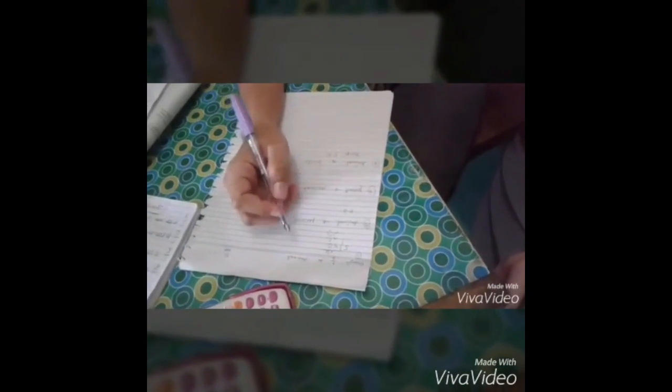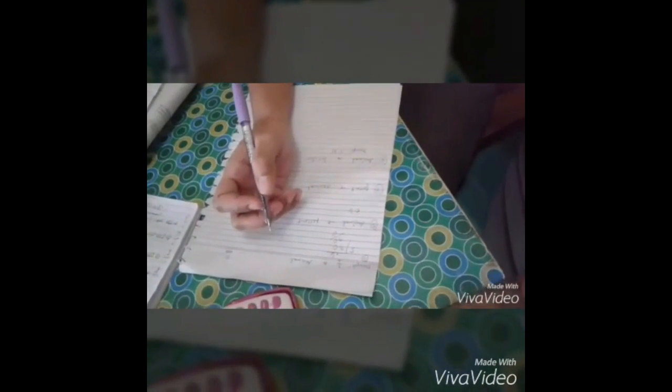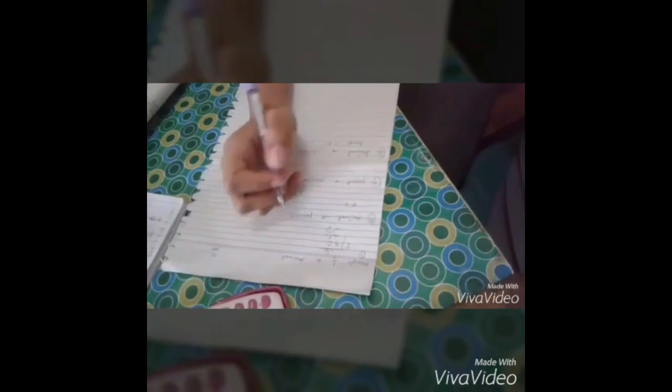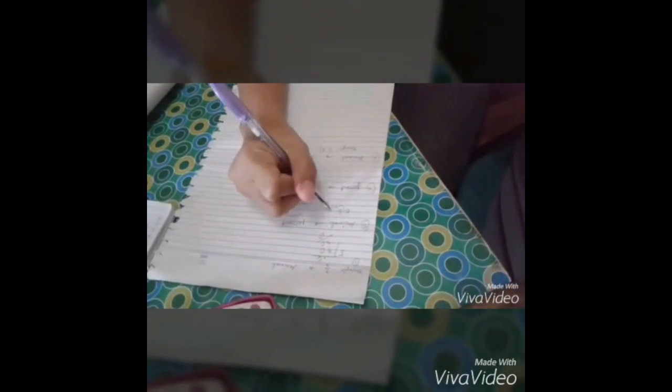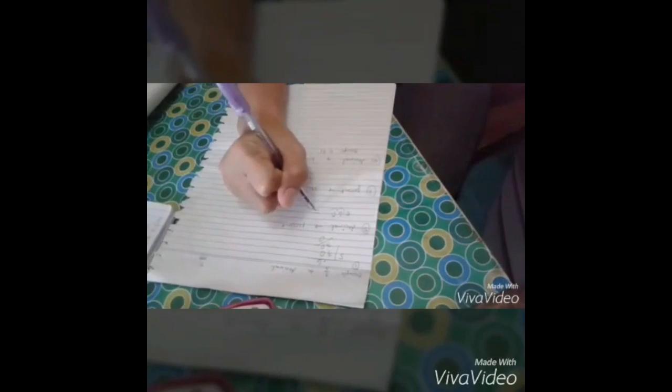Now we are going to convert decimal to percent. For example, you have 0.6, and you are going to change that to percent. All you have to do is move 2 decimal places to the right. So you have 1, 2, and of course add 0. That would be equivalent to 60%. Add the percent sign.